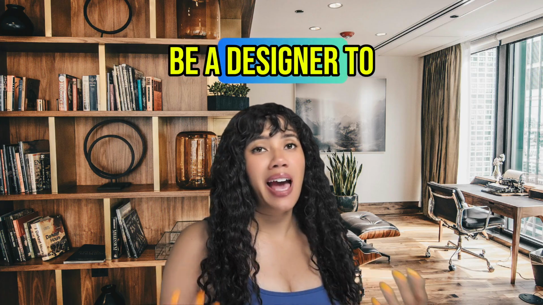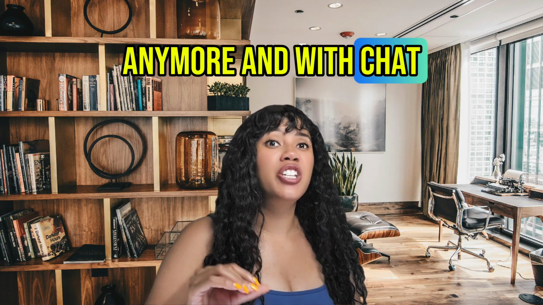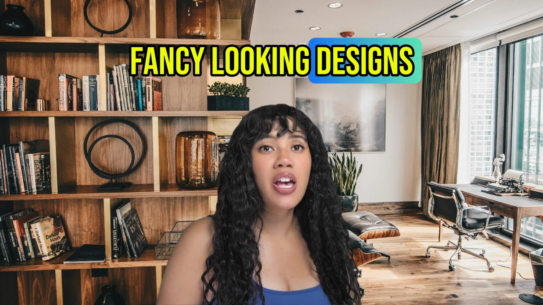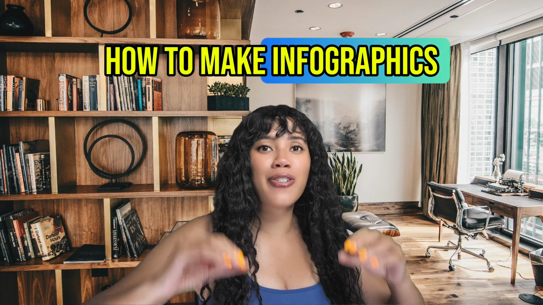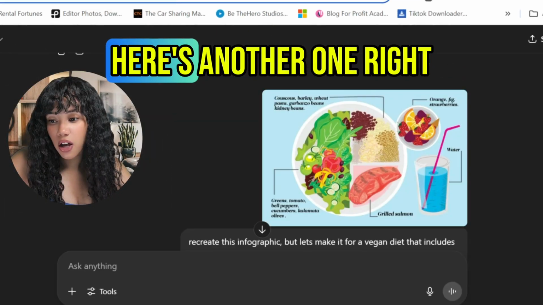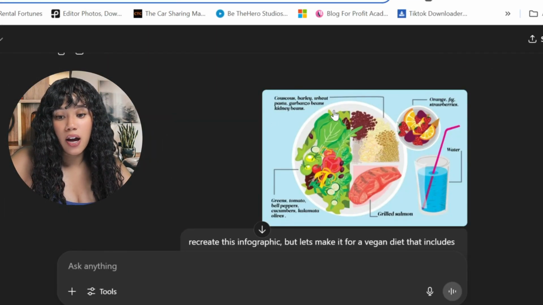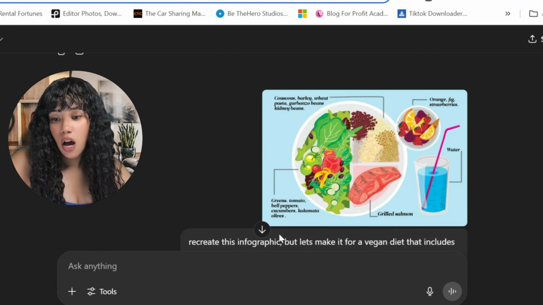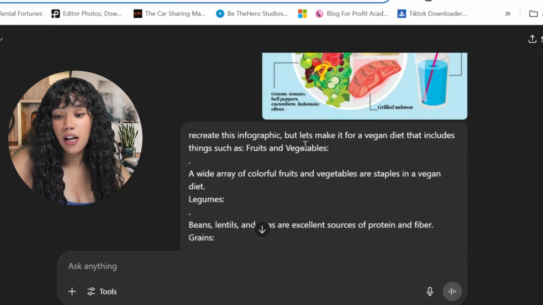All right, number 4, infographics. You don't need to be a designer to make infographics anymore. And with ChatGPT, you no longer need to pay anyone to make these fancy looking designs. Let me show you how to make infographics right inside of ChatGPT. Let's do it. Here's another one where I found some inspiration online and I told it to recreate this, but let's make this for a vegan diet that includes things such as fruits and vegetables.